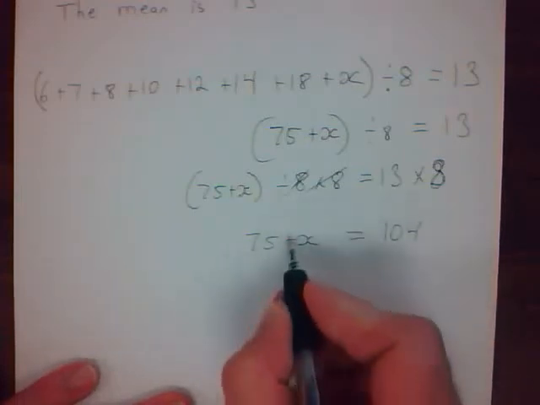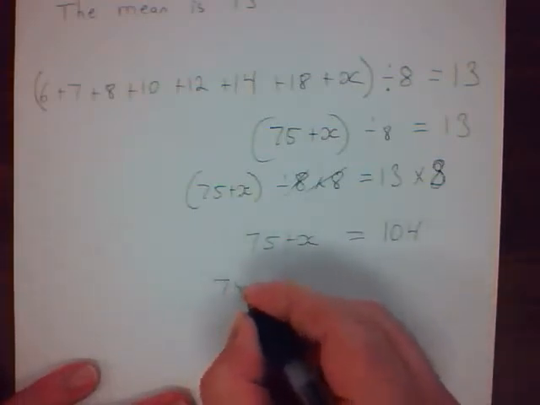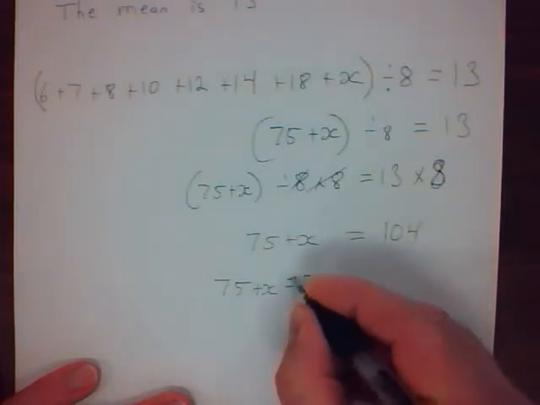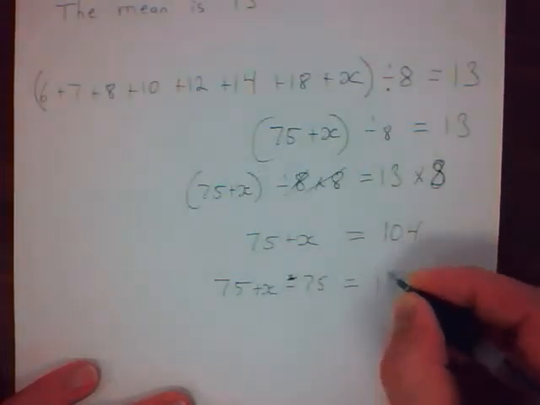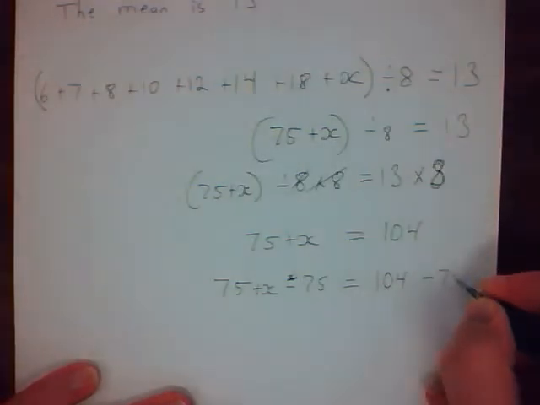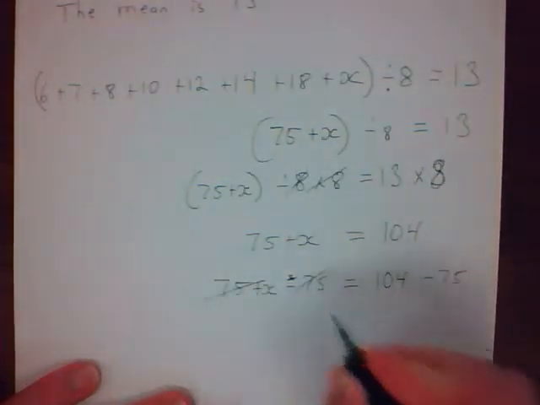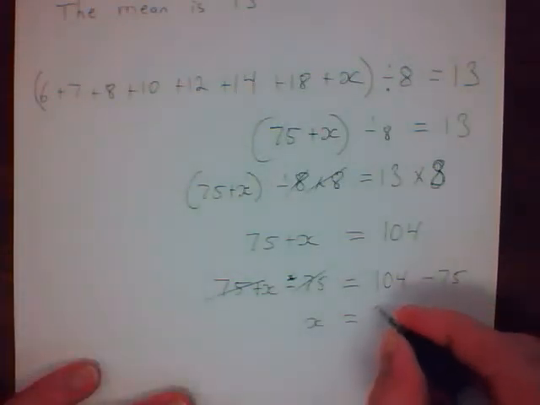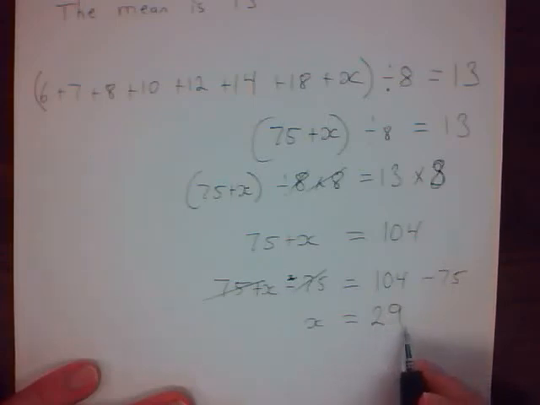Again, I want x by itself. I have to get rid of this. I'm going to get rid of it by doing the opposite. Oops, I almost divided. Once again, keep the equation balanced. Adding and subtracting will cancel. X is 29. Now I'm just going to double check and make sure that this actually works.